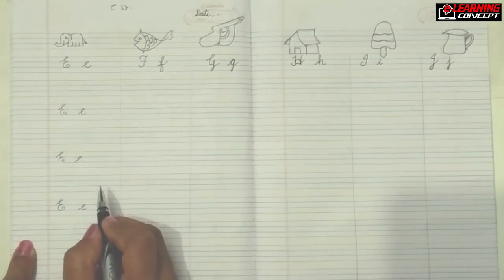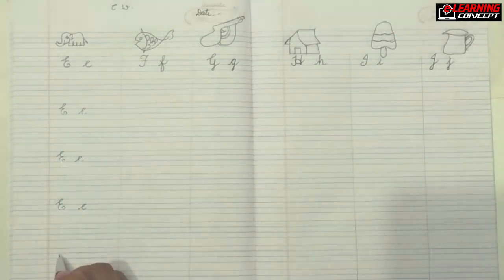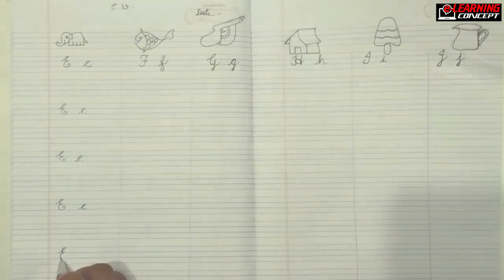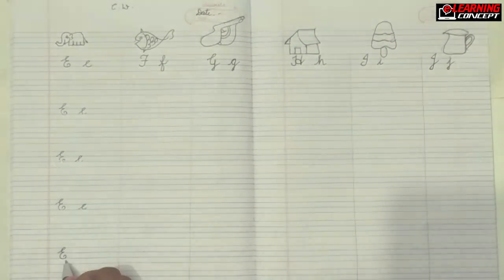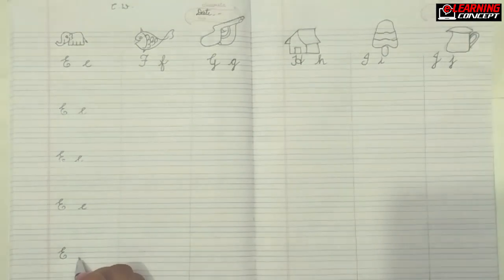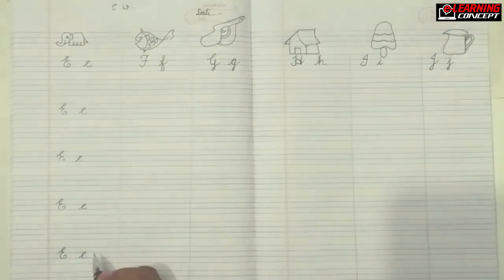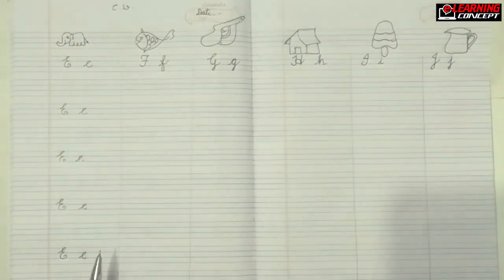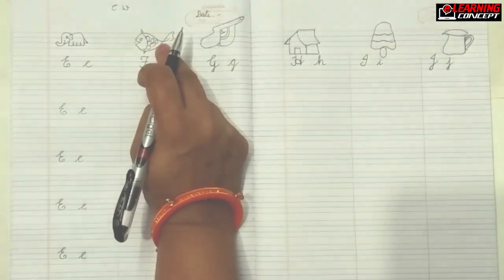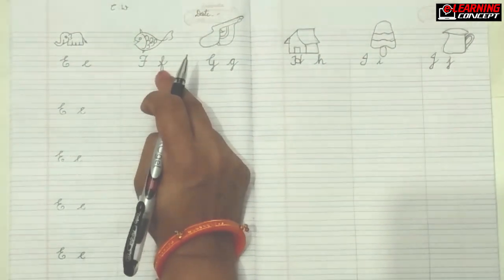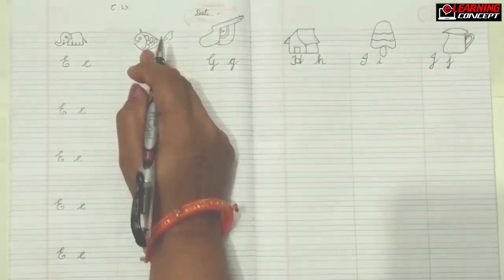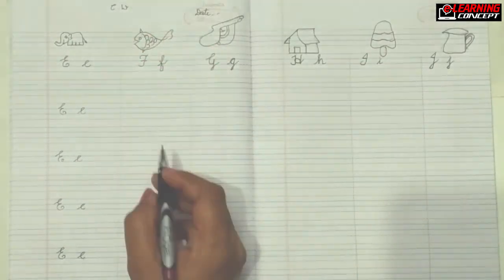E for elephant. Capital E and small e. You have completed this E. Now F. F for fish. Capital F and small f.